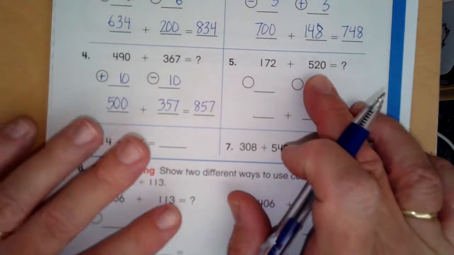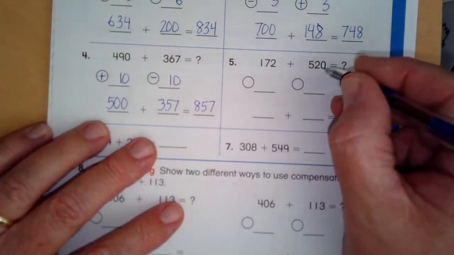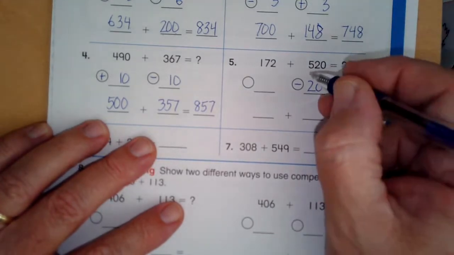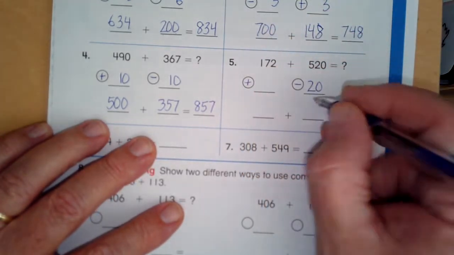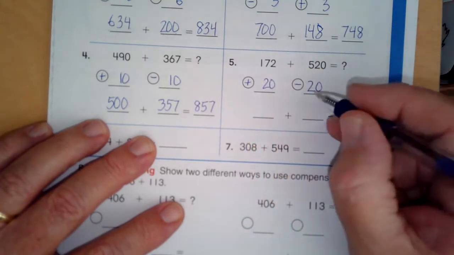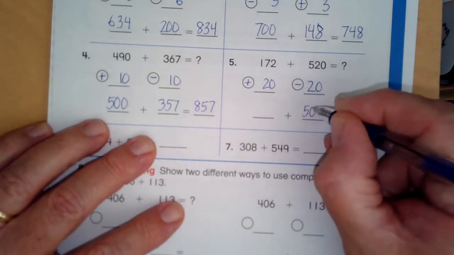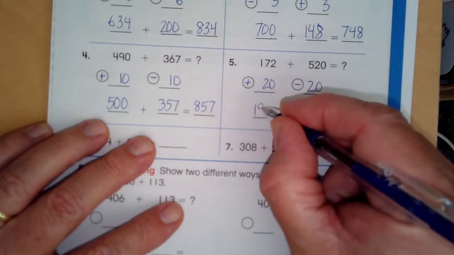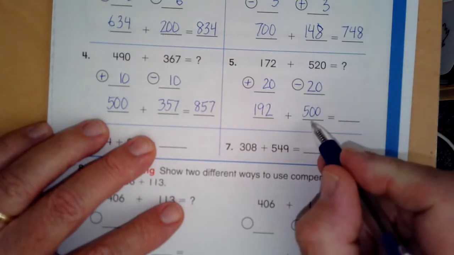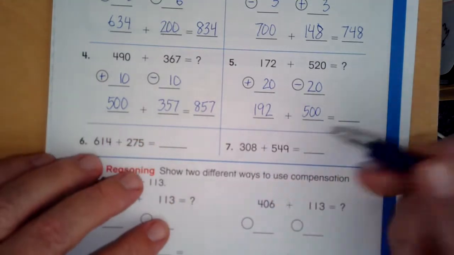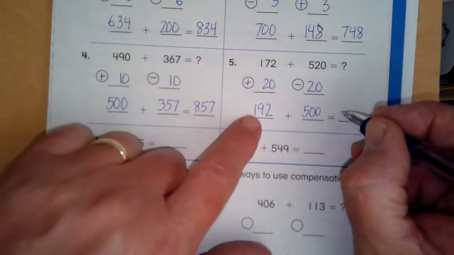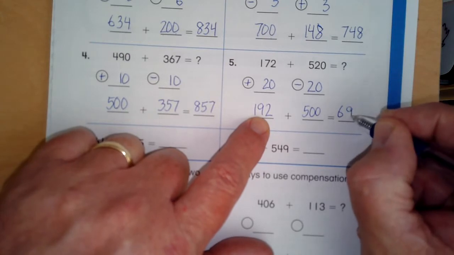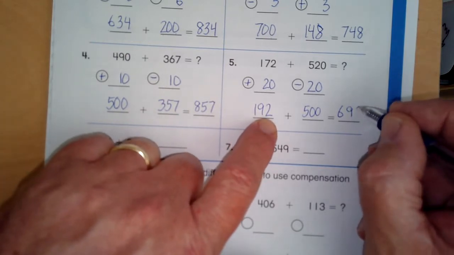172 plus 520. To make this into 500, I'm going to take 20 away. I'm going to add those 20 that I take from here over here, plus 20. 520 minus 20 is 500. 172 plus 20 is 192. 500 plus 192. My hundreds add to 600. My tens add to 90, and my ones add to 2.